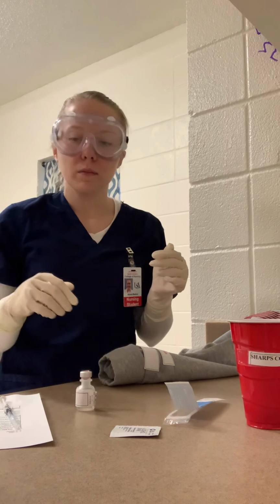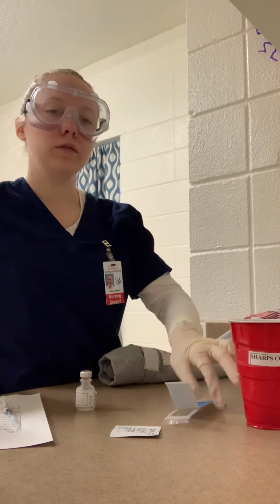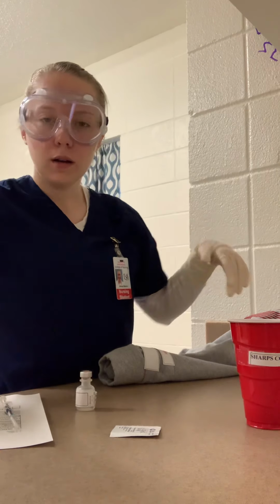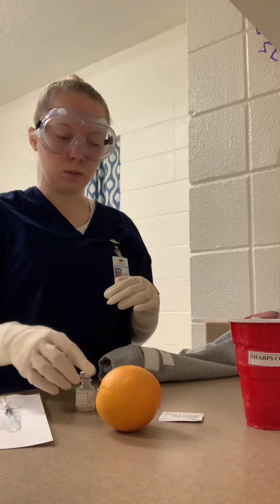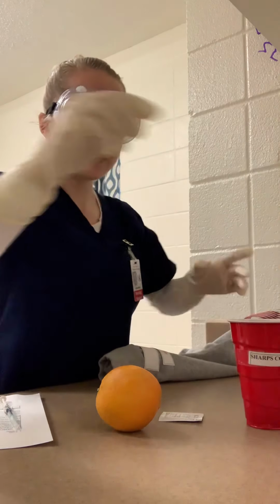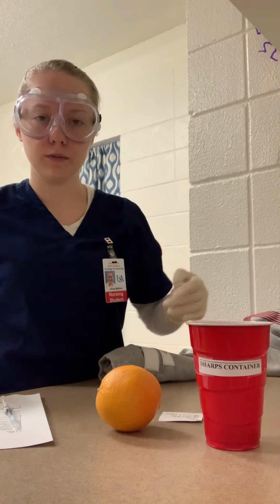Okay, so I'm going to break sterility. I'm going to move this out of the way. I'm going to move my orange, which is my patient, so you can see it. I'm going to move this out of the way too. And move my sharps container.